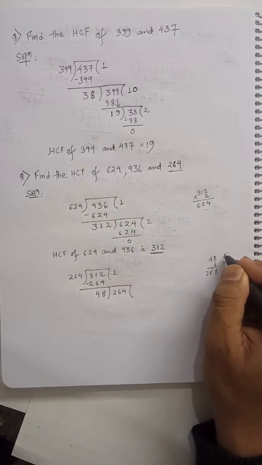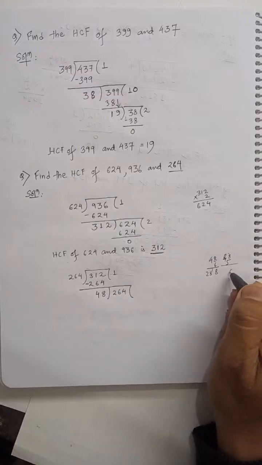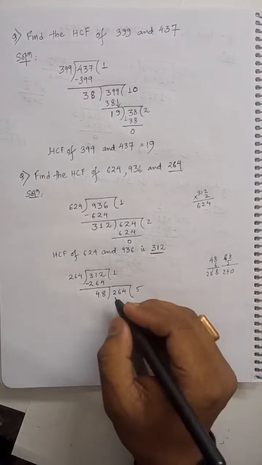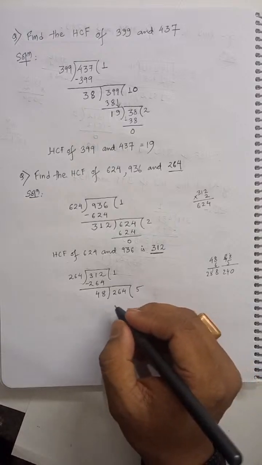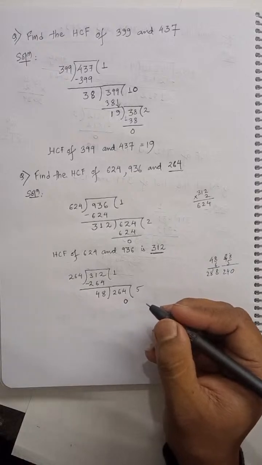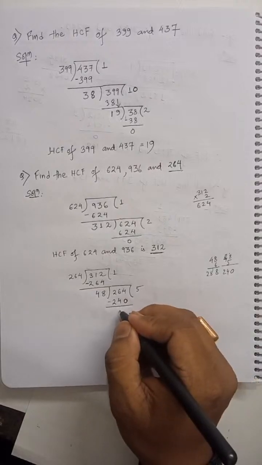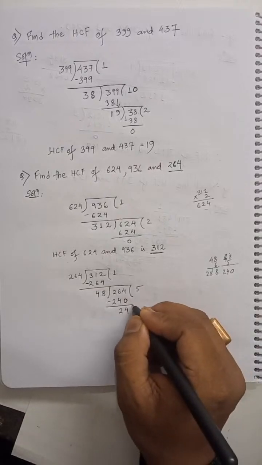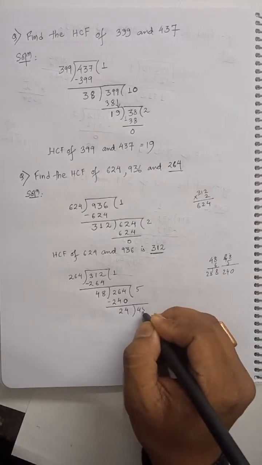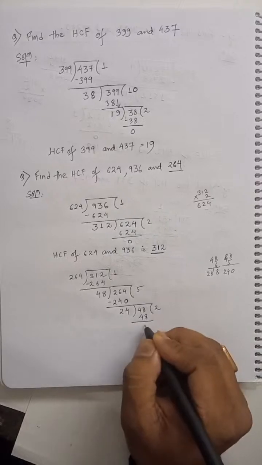Let's check it with 5. 48 into 5: 5 into 8 is 40, 20, 24. So we have 24 and 48. So 24 into 2 is how much? 48.